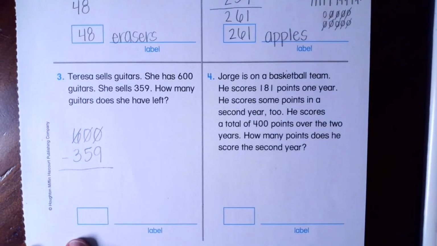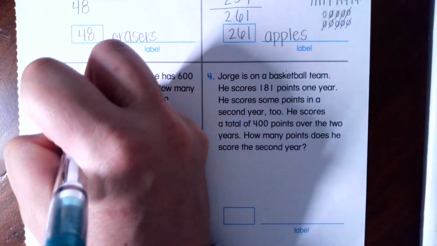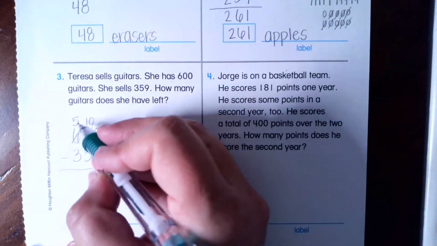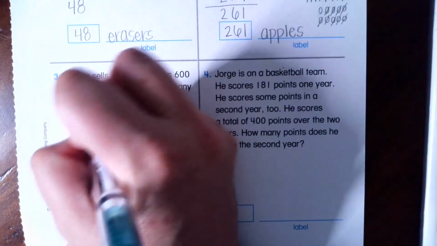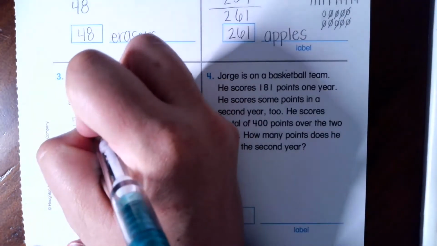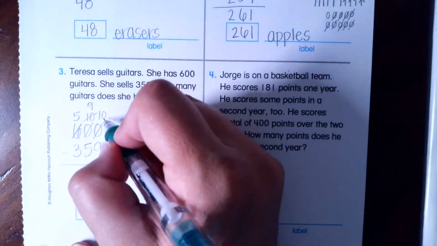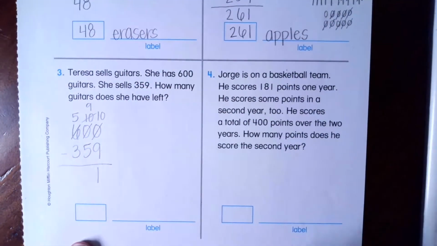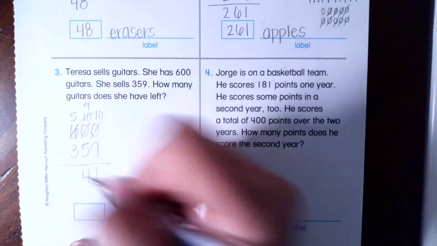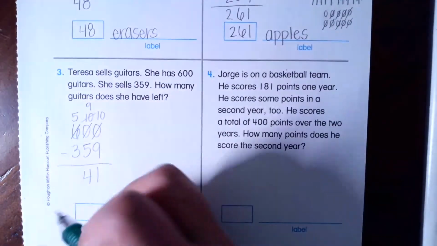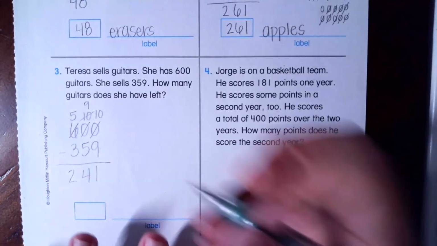Now, this is where I start my ungrouping. I cross off the 6, change it to a 5, and bring back 10. I cross off the 10, change it to a 9, and bring back 10. Now I can subtract. 10 minus 9 is 1. 9 minus 5 is 4. And 5 minus 3 is 2.